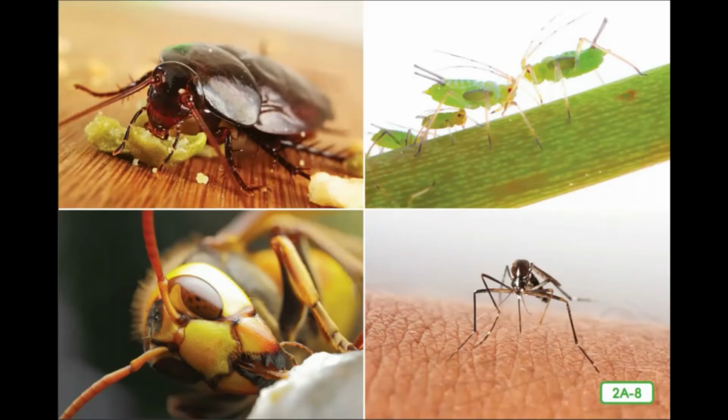Look how long and sharp this mosquito's mouth part is, perfect for piercing the skin of its prey and sucking its blood. Have you ever been bitten by a mosquito? They love to feed on people, as well as other animals like horses and birds. Butterflies and bees have long mouth parts for sucking nectar from flowers.